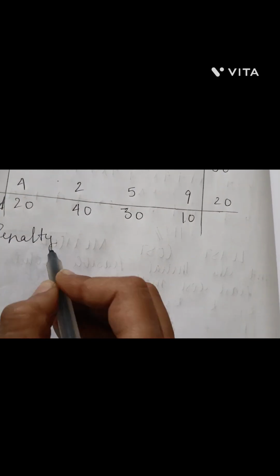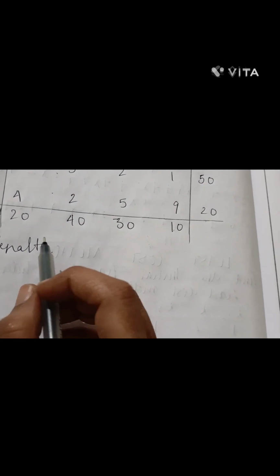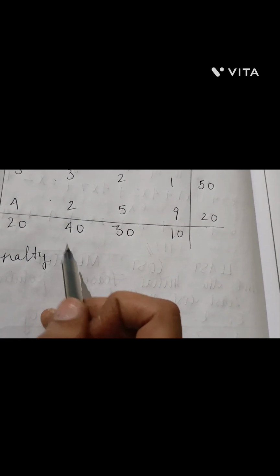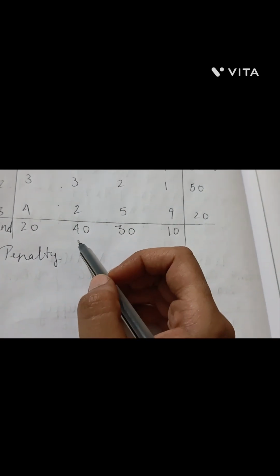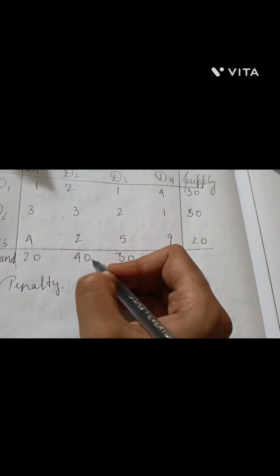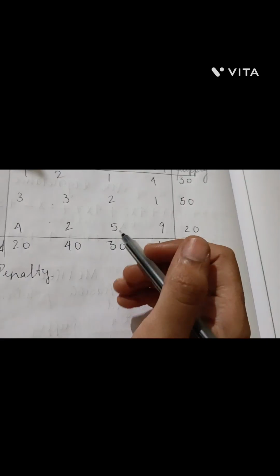Penalty means the difference. It's the difference between the two smallest costs in each row and each column. This actually helps us to understand where we are making a wrong choice and would increase the cost the most. So VAM helps us to make a smarter decision while allocating the values. Now let us solve the problem step by step.